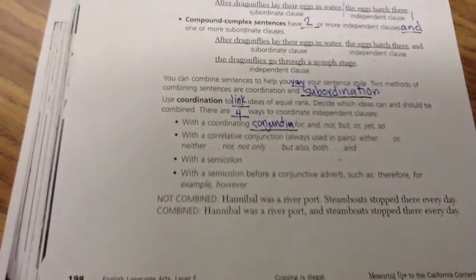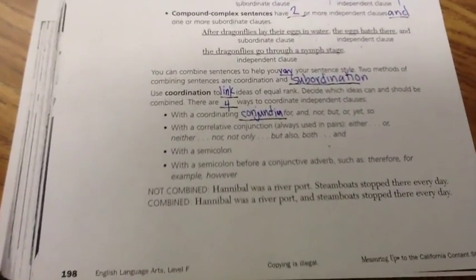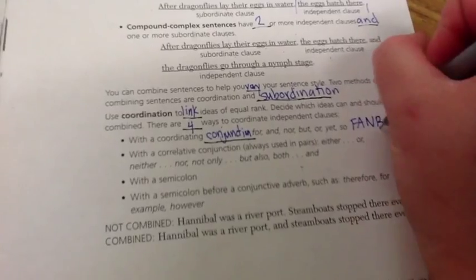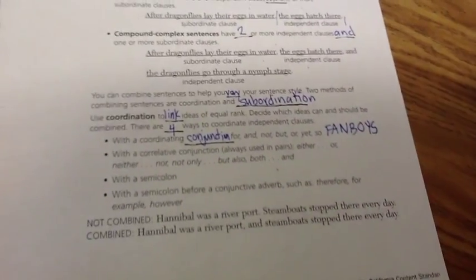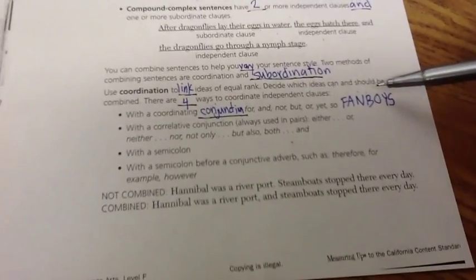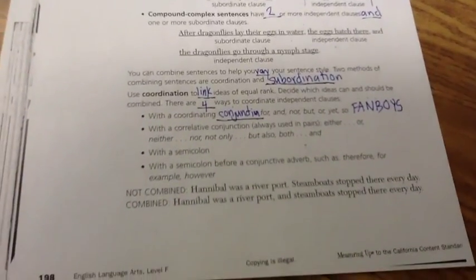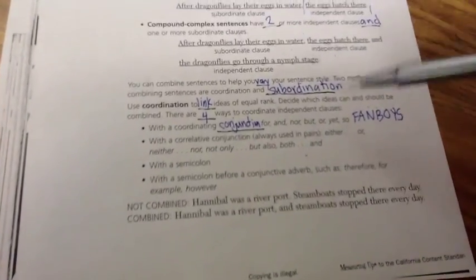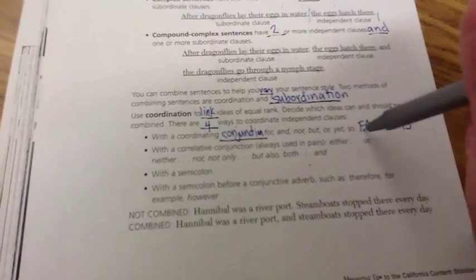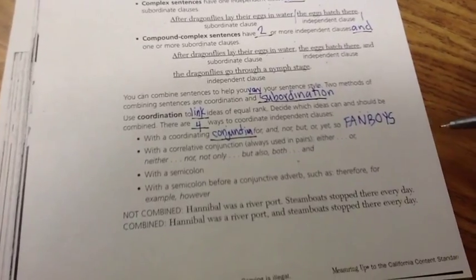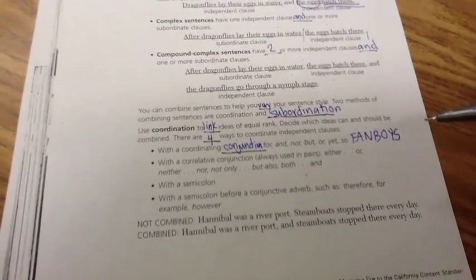These are for, and, nor, but, or, yet, and so. I remember coordinating conjunctions with an acronym, FANBOYS. FANBOYS stands for: for, and, nor, but, or, yet, so. Those are all my conjunctions. You know Schoolhouse Rock? Conjunction junction, what's your function? These are those: for, and, nor, but, or, yet, so. That's how we combine independent clauses.